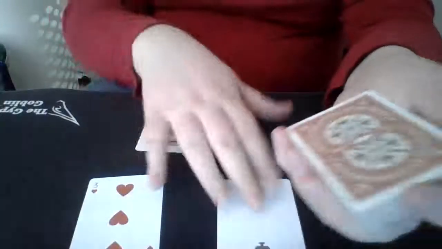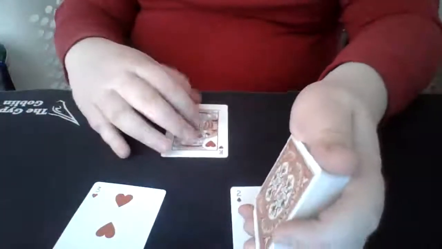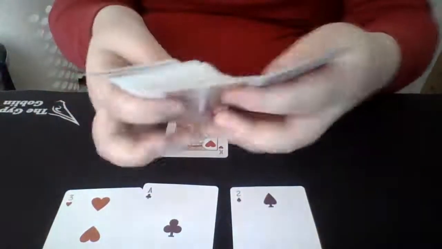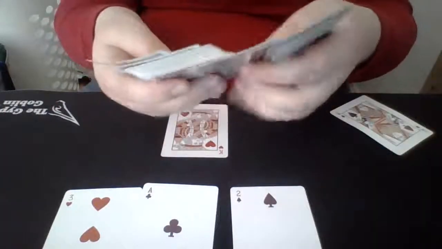Now you're going to turn these over, and all you're going to have to do is add these up to 13. Okay, so this is very important. So let me show you here what you need to have accomplished here.